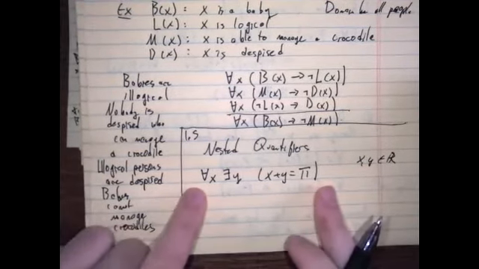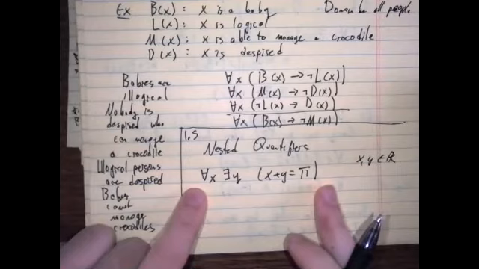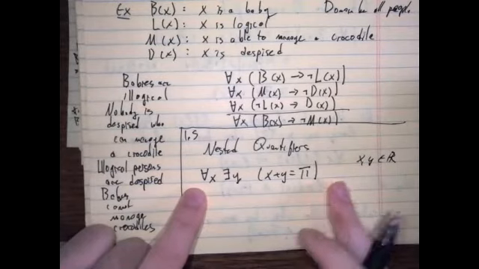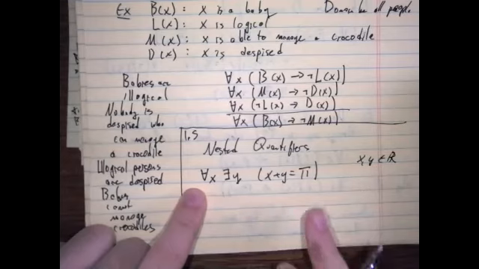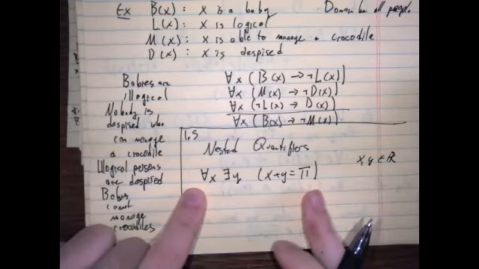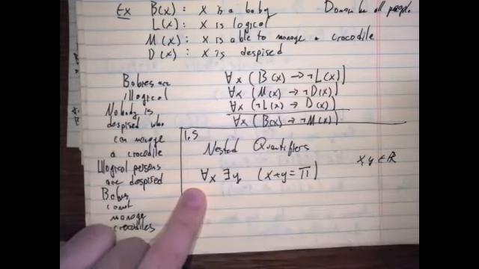Is this proposition true for x and y in the real numbers? Yeah, this is true.